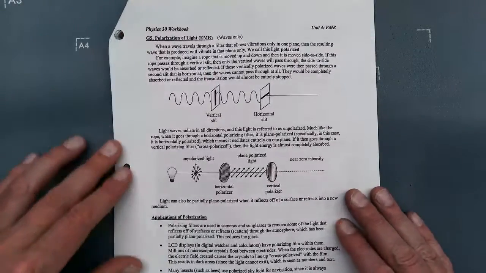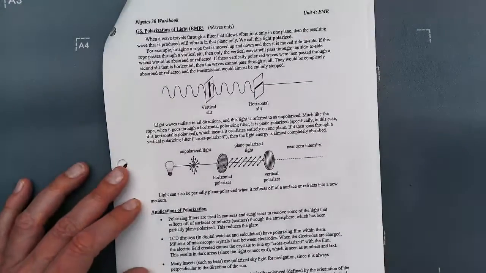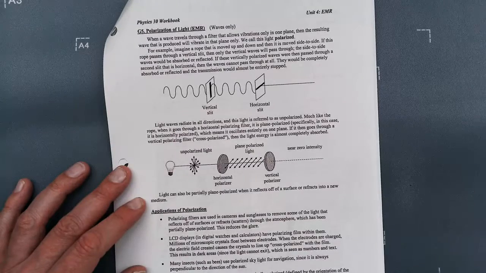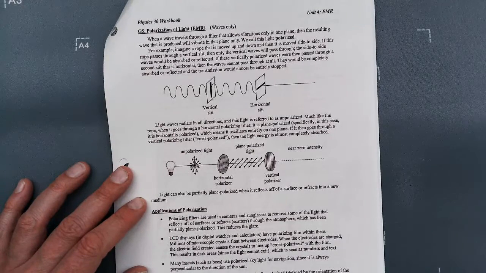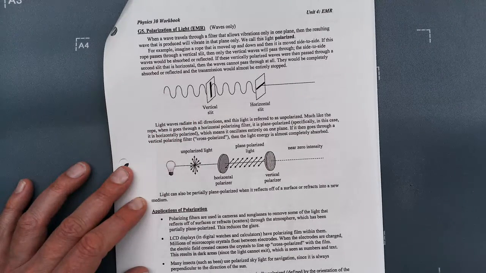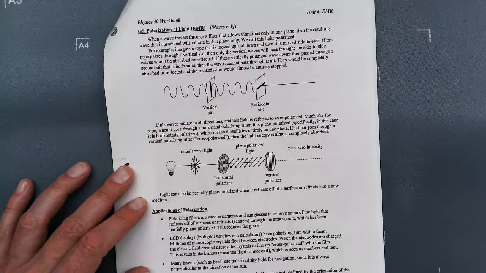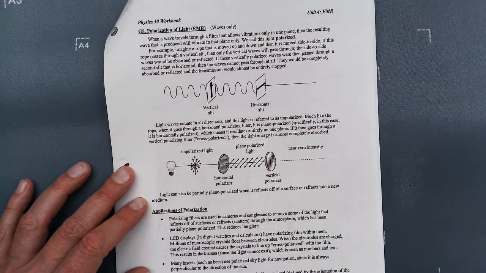All right, polarization of light. When a wave travels through a filter that allows vibrations only in one plane, then the resulting wave that is produced will vibrate in that plane only. We call this light polarized. For example, imagine a rope that's moved up and down and then is moved side to side. If the rope passes through a vertical slit, then only the vertical waves will pass through. The side-to-side waves would be absorbed or reflected.